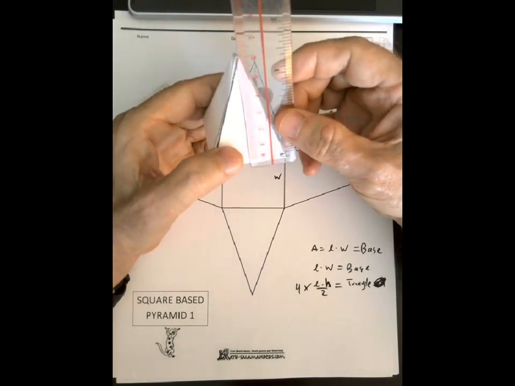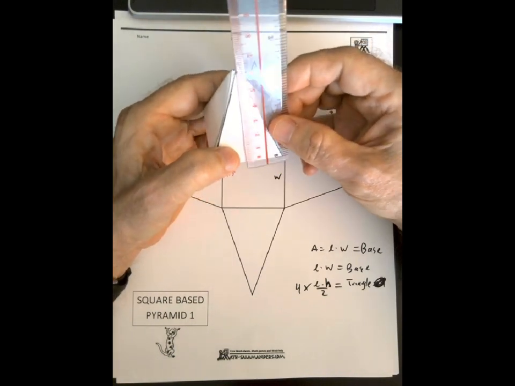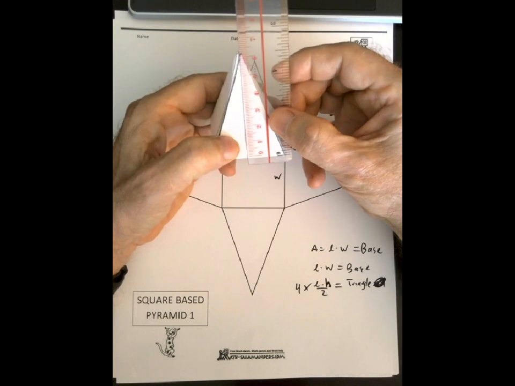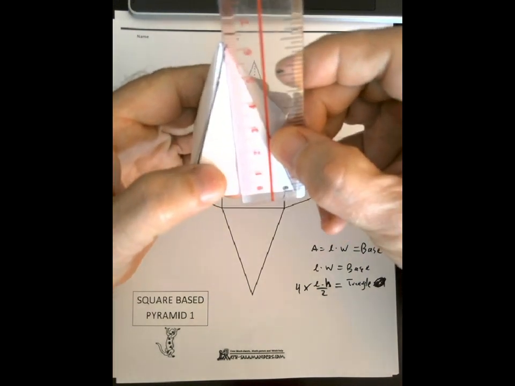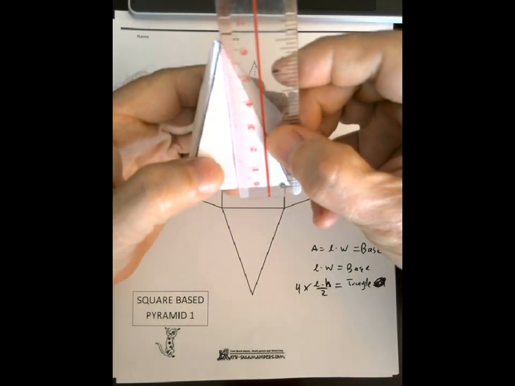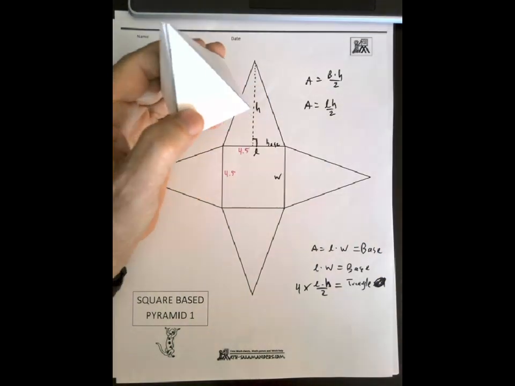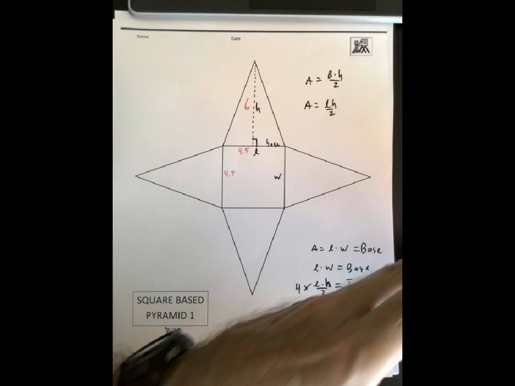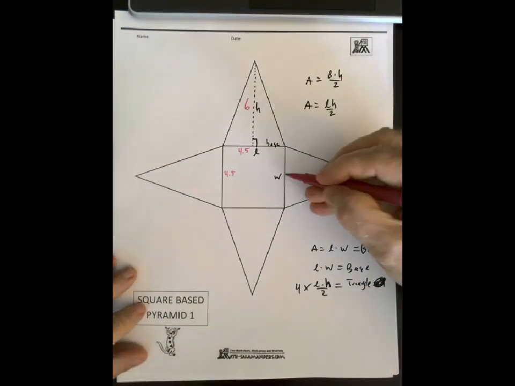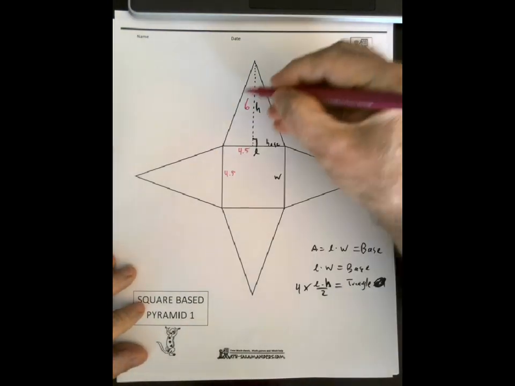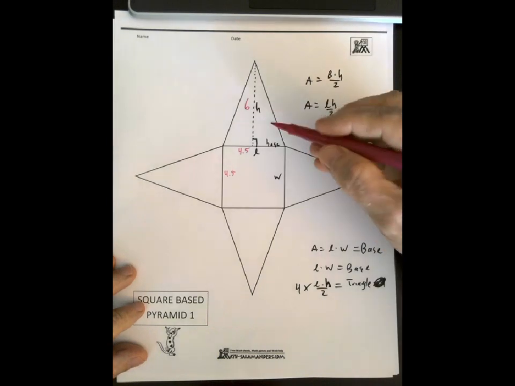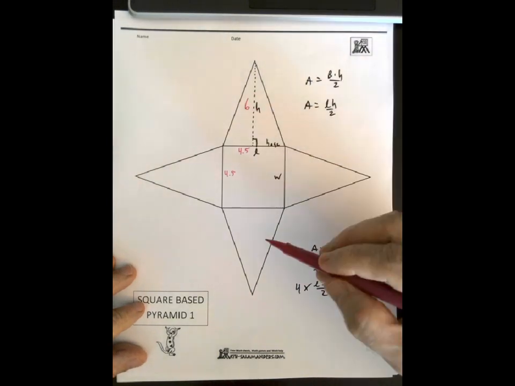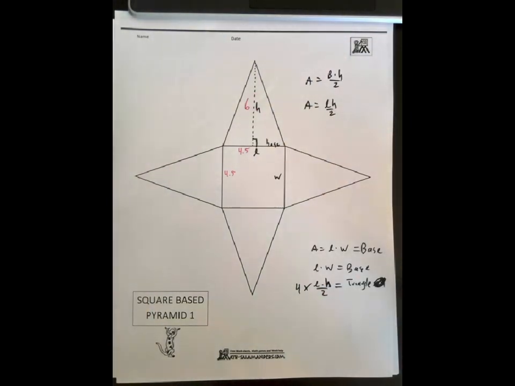That's the height of the triangular side, and according to Mr. Ruler, that's about 6 centimeters. So this height here is equal to 6. I'm not going to mark these, but these triangles are all the same, so once I get this area, I just multiply it by 4 to get all 4 sides.